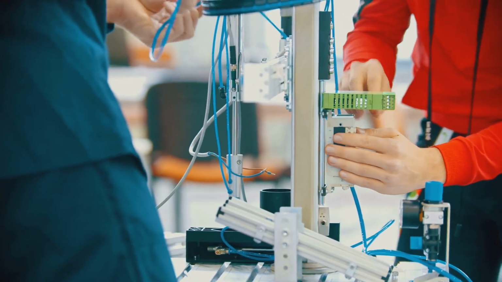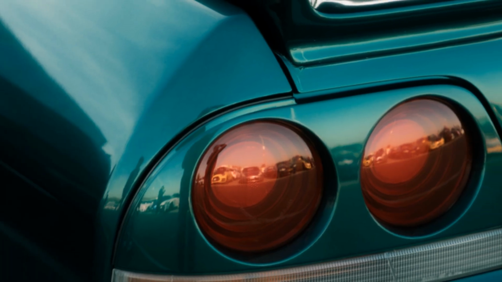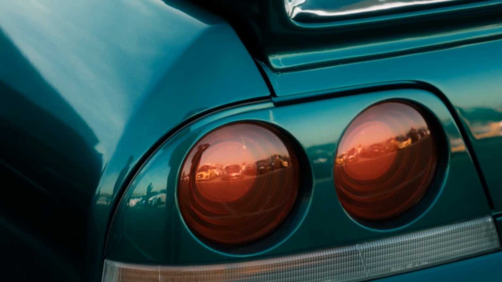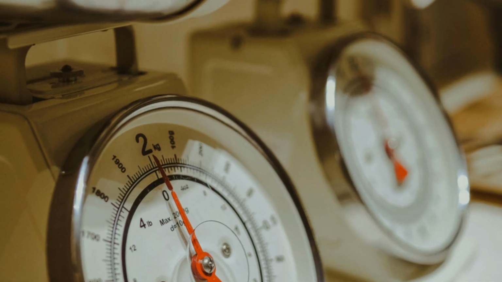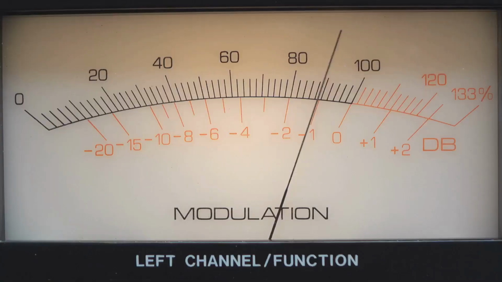Finding the optimal KD value involves trial and error. Continue to adjust the KD value in small increments, observing the system's response until the desired level of responsiveness and stability is achieved. Note that derivative control can be sensitive to noise, so use a low-pass filter if necessary.